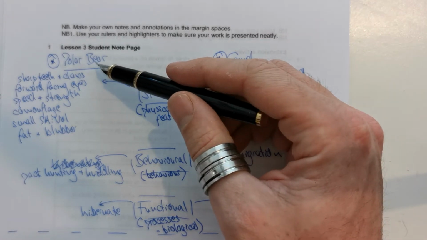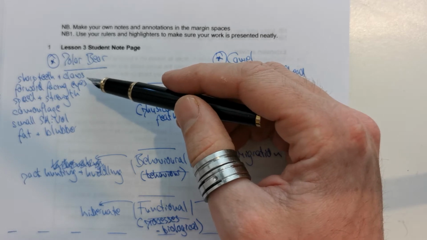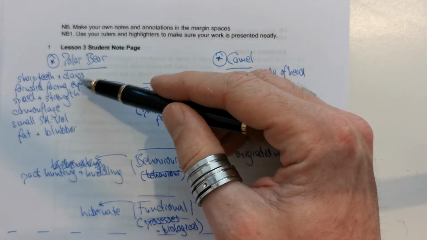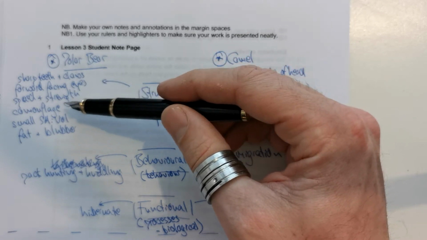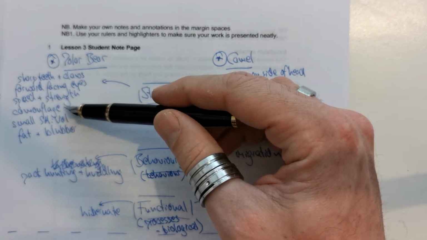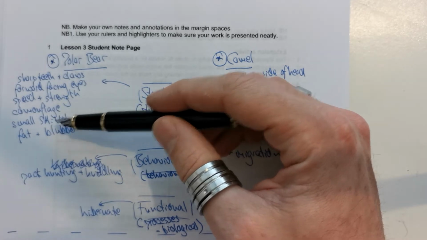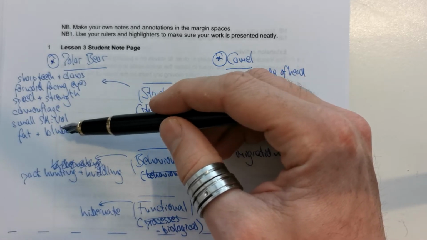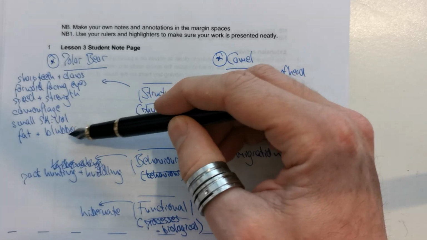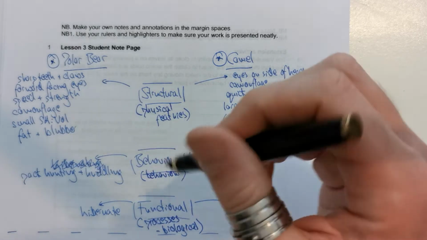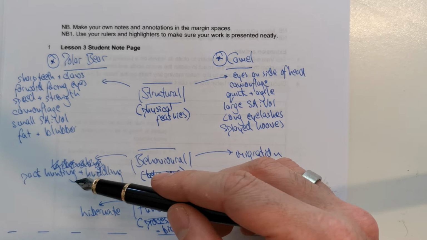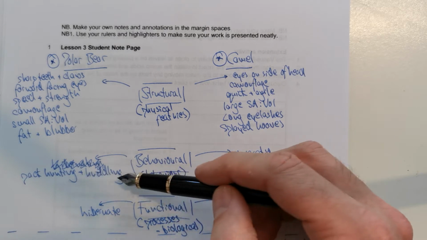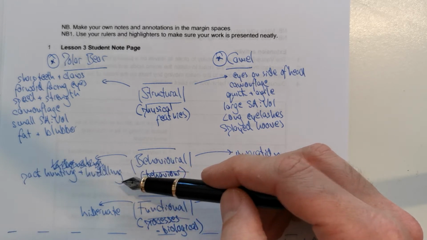So the physical features of a polar bear: sharp teeth, claws, they've got forward-facing eyes. This is all for predation. Speed and strength, so they can run and catch things really quickly. Camouflage, obviously white snow, white fur, great. Small surface area to volume ratio, and lots of fat and blubber to keep them insulated in a cold environment. Behavioural adaptations, they've adapted so that they hunt in packs, so they're more likely to get food and share it. Huddle together when it's cold.